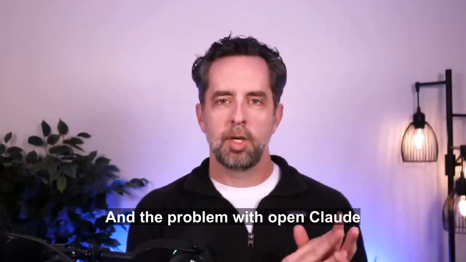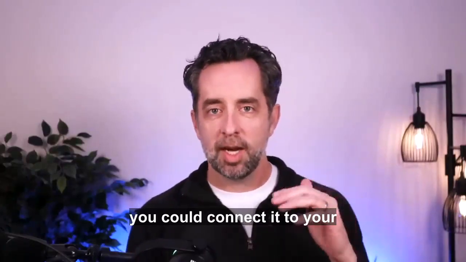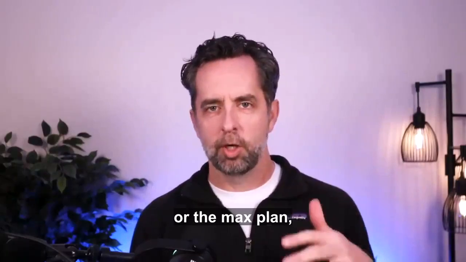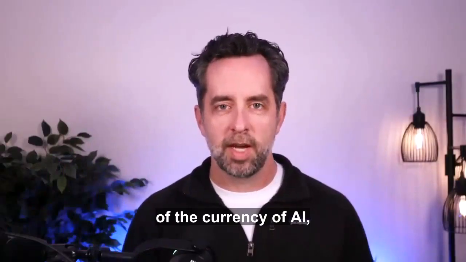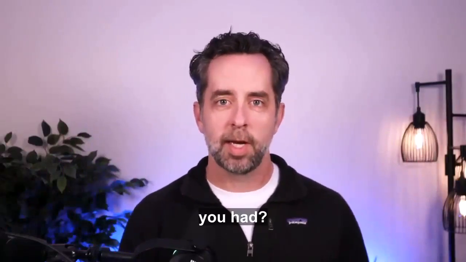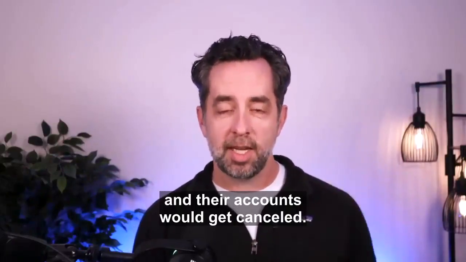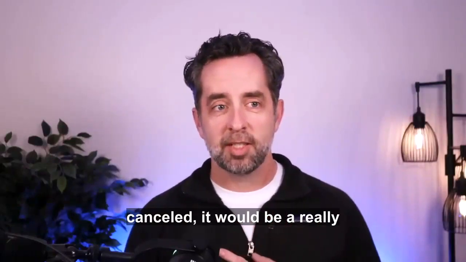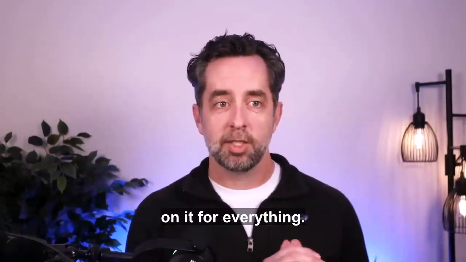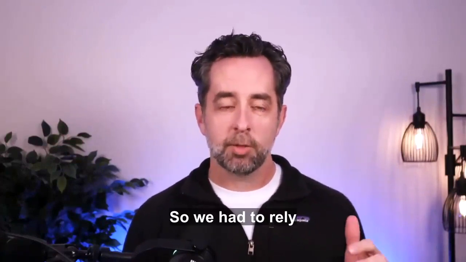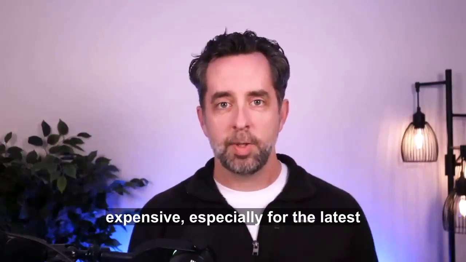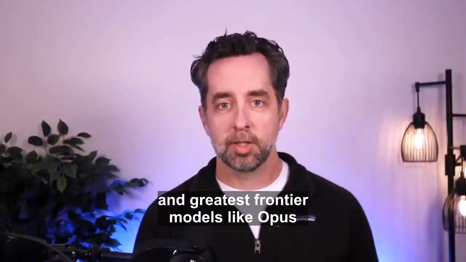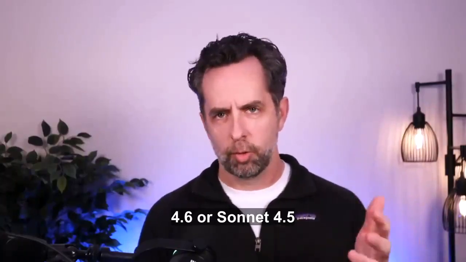And the problem with OpenClaw is when it first came out, you could connect it to your Claude plan. So if you're on the Pro or the Max plan, you could connect it to that and use tokens, kind of the currency of AI, with that built-in plan that you had. Well, then people started getting in trouble. They would get banned and their accounts would get canceled. And if my Claude plan got canceled, it would be a really big deal because I rely on it for everything. So we had to rely on using tokens, and tokens by themselves, where you pay per use, are pretty expensive, especially for the latest and greatest frontier models like Opus 4.6 or Sonnet 4.5 now.